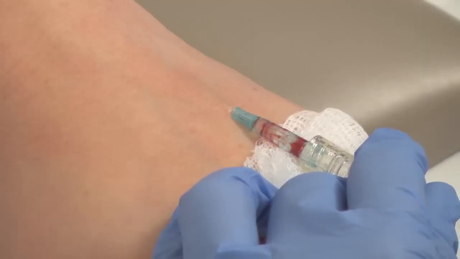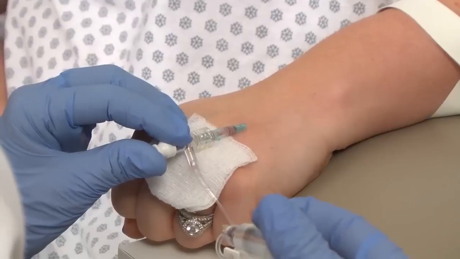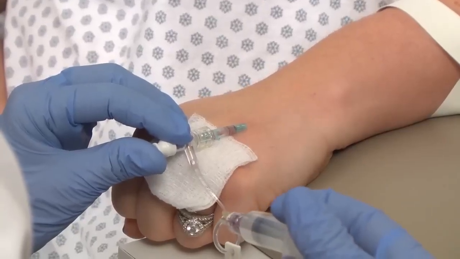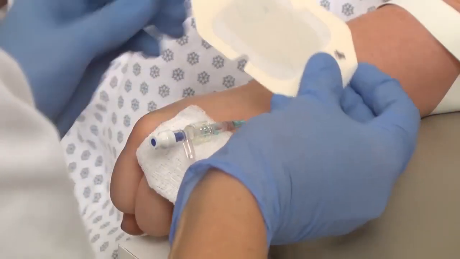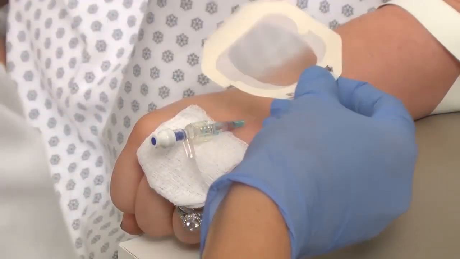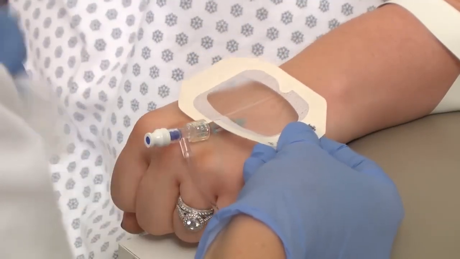Watch the patient for any signs of pain and ask them if it feels okay. Remind them that it may feel cold but should not hurt. If there is no swelling or pain, secure the angiocath with a transparent dressing.